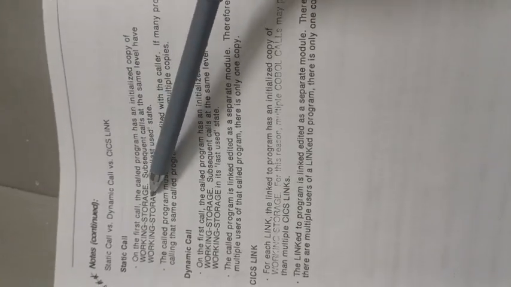And this is one of the most important references. What is the difference between a static call, a dynamic call, and a link? You can go through it here. If you want, you can take a snapshot. I will leave it up for some time. We will go through the static call first.